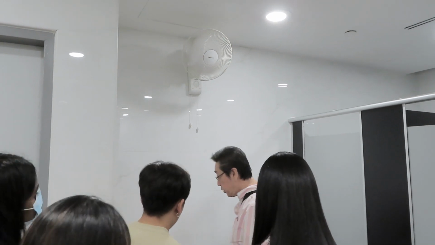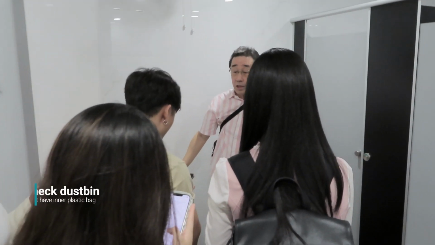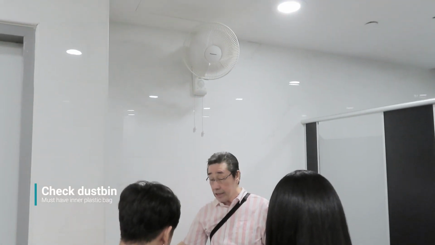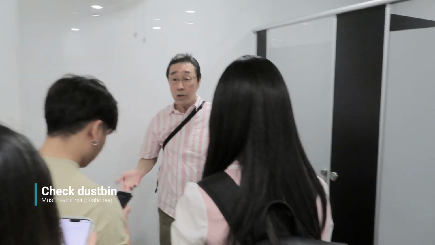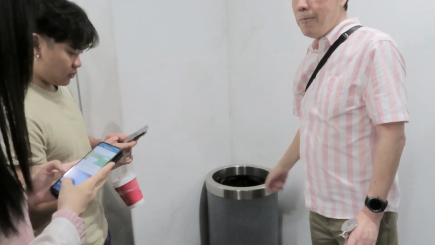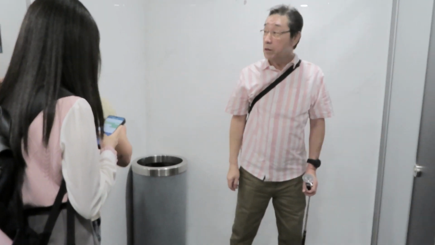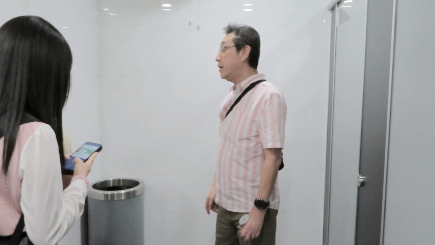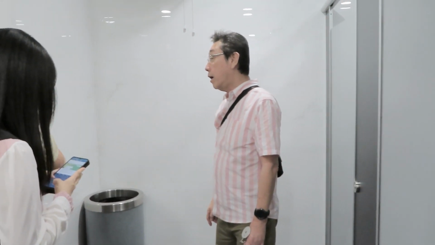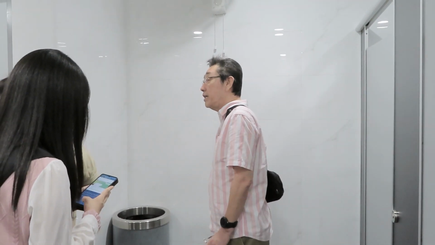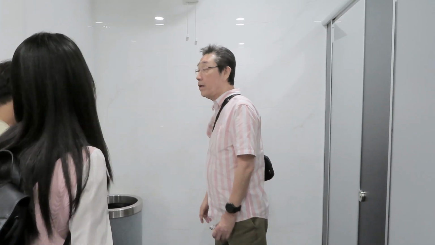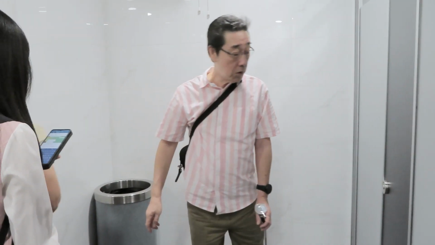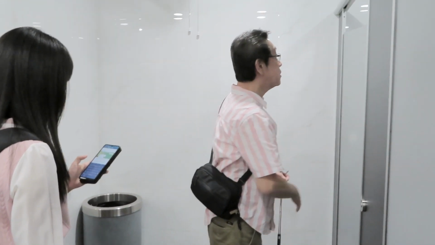So when the dustbin is concerned, they must have a double layer inside, so-called double layer, for easy maintenance. The inner plastic must have one. As in, one is the keys and then one is the plastic. So as you move along, plastic.